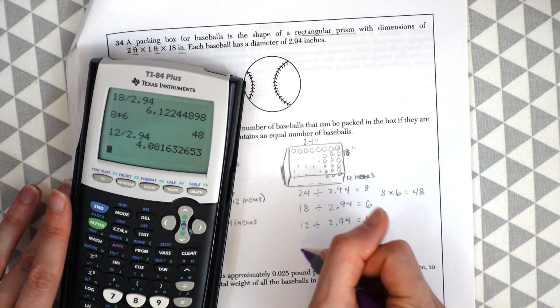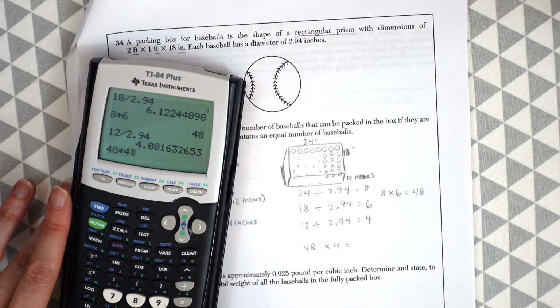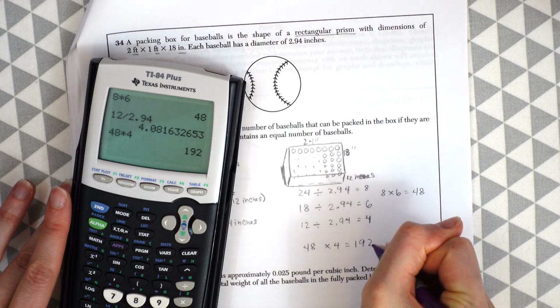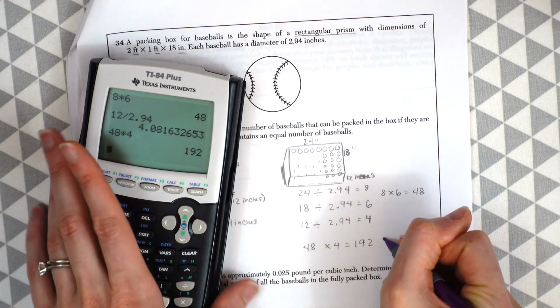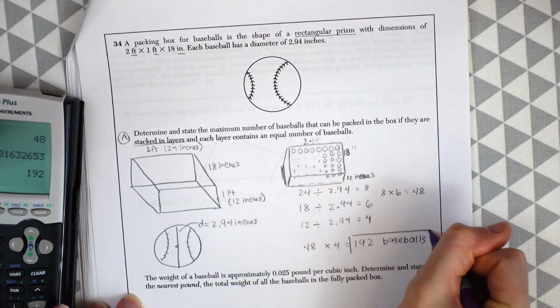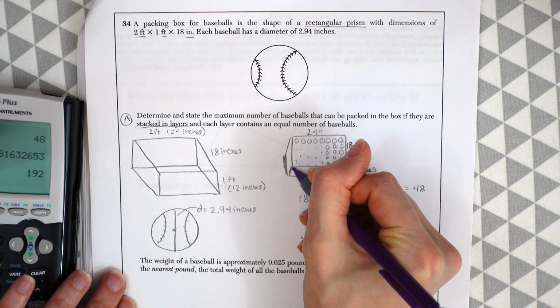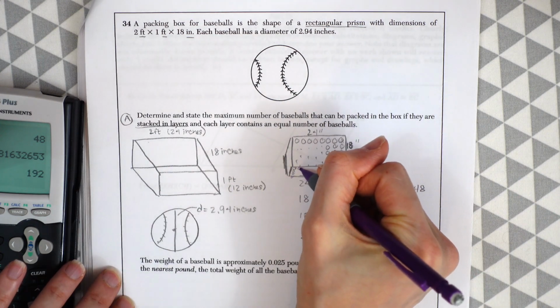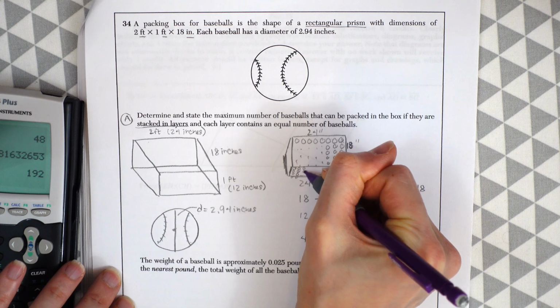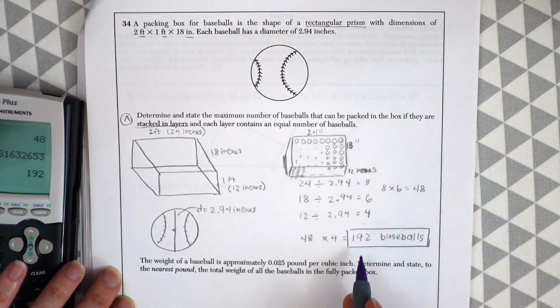So now we're going to take our 48 and multiply times 4. And this gives us an answer of 192 baseballs. That means going up and down we can have 4 layers going all the way across. And that's why we end up multiplying all these numbers together, 8 times 6 times 4, and you get 192.